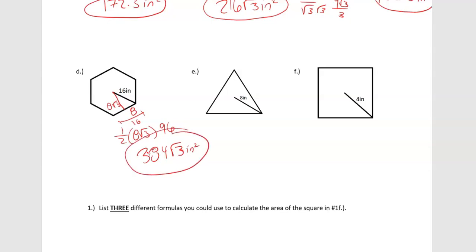Okay. Now in this one, there's a few different ways you can do it. You can do 1/2 base times height if you wanted to, or you can do 1/2 apothem times perimeter. I'm going to do 1/2 apothem times perimeter. So on this one, going from here to here on a 30, 60, 90 is going to be divided by 2. So that's 4. And then going from here to here is multiplied by rad 3. So you now have 4 rad 3. Whole side length is 8 rad 3.